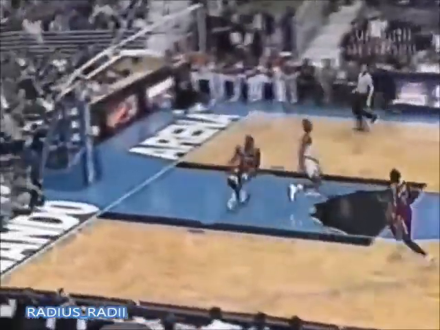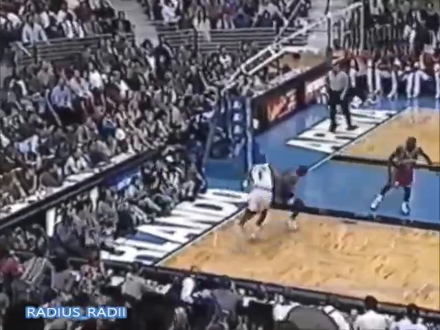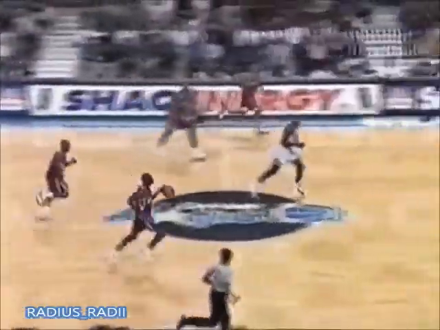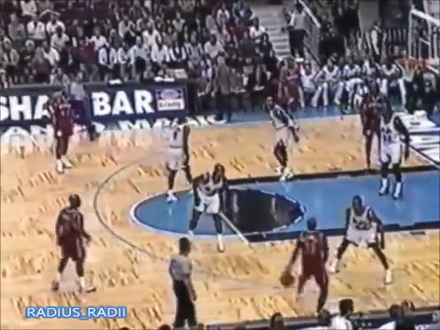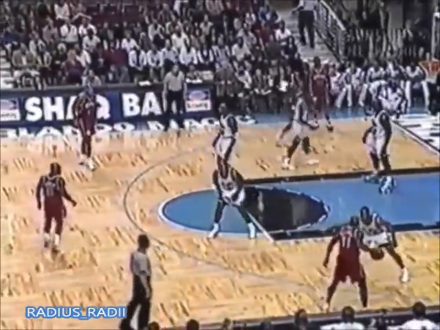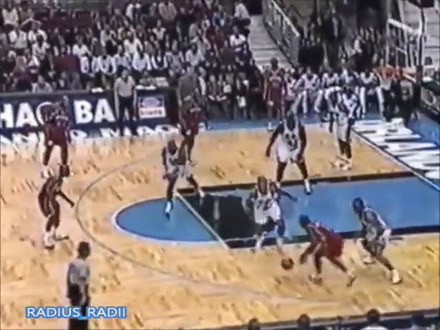Long pass ahead to Penny, the deflection. Vernon Maxwell comes away with the loose ball. And you know, that's a good try right there. You would think if the pass is there, Penny's going to have a chance to get it. Ruffin shows some hops right there as well. Got a hand on it just enough to keep Penny from getting it.